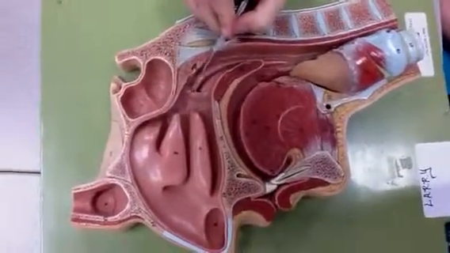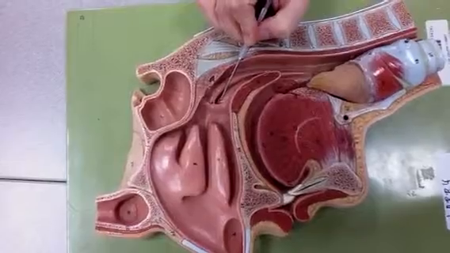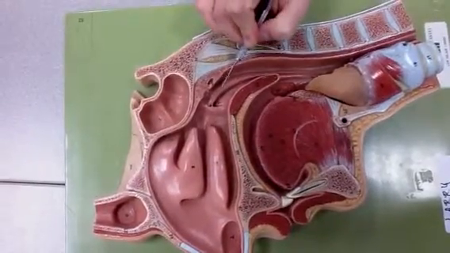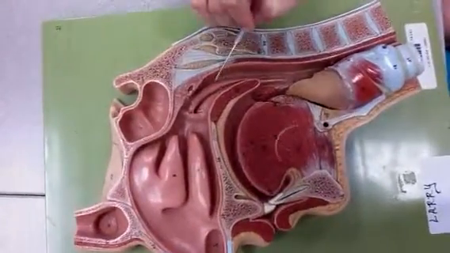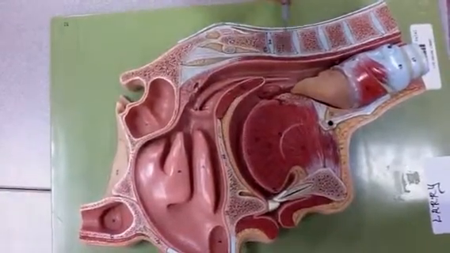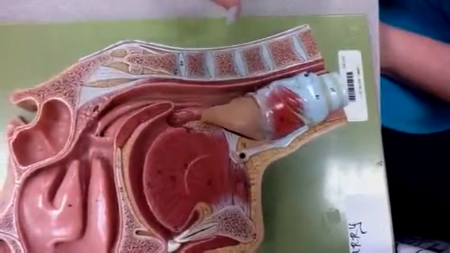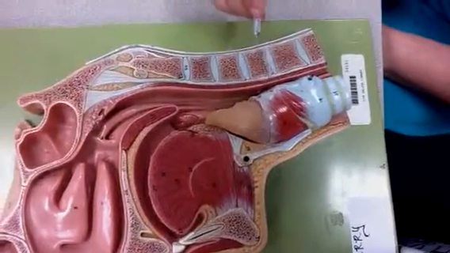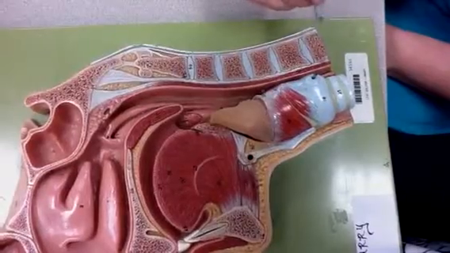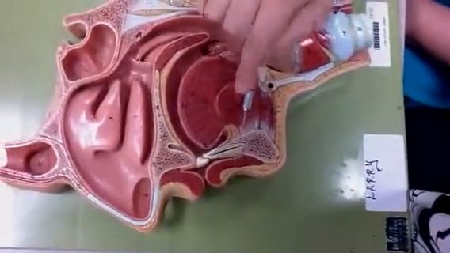We have torus tubarius with tensor veli palatini and levator veli palatini. This becomes salpingopharyngeus, and this here is the opening to the auditory tube. Back here we have our superior pharyngeal constrictors, our middle pharyngeal constrictors, and our inferior pharyngeal constrictors. Right here, this is orbicularis oris.